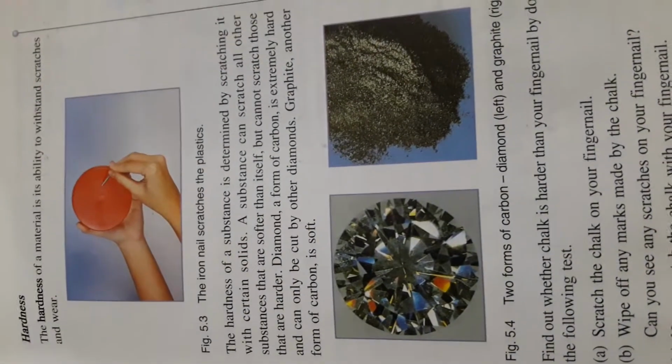So here they want to tell you that hardness is another characteristic of material that tells you how strong that matter is.